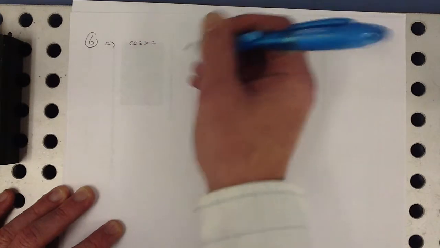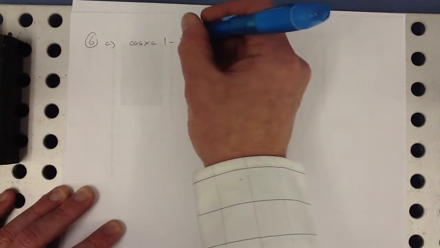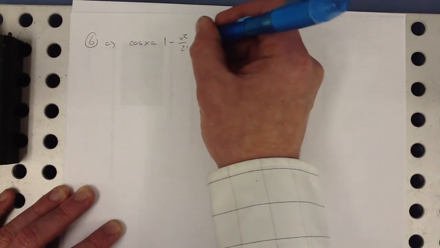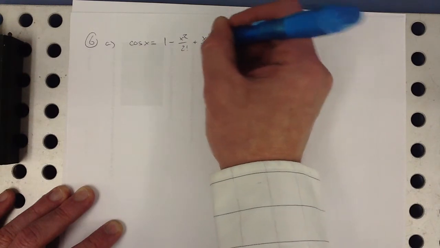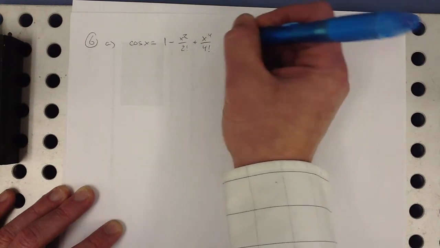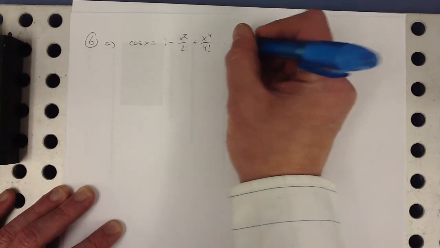Cosine x is equal to, that's the even one, 1 minus x squared over 2 factorial plus x to the 4th over 4 factorial, dot, dot, dot.